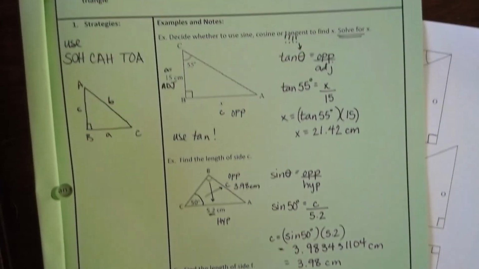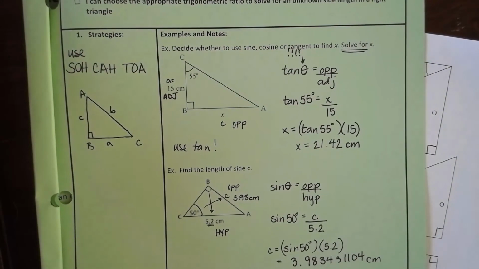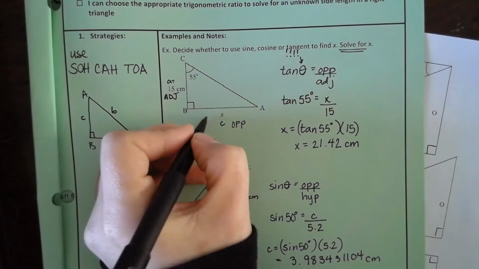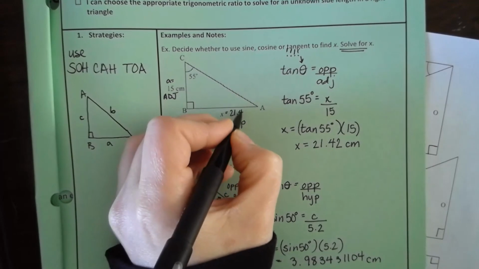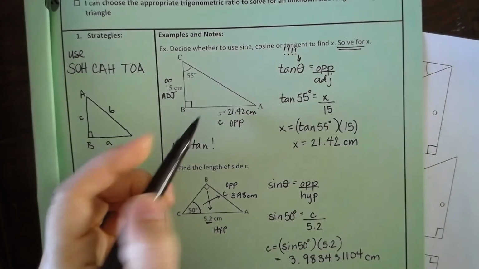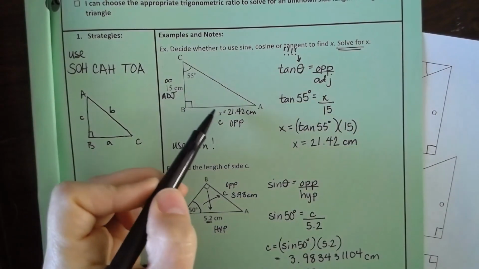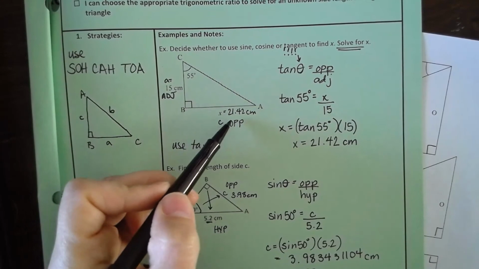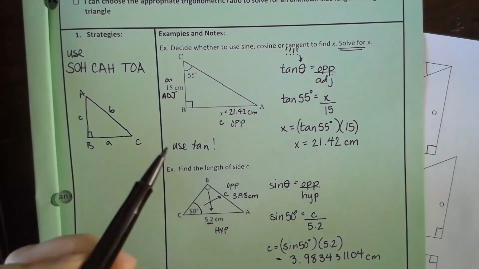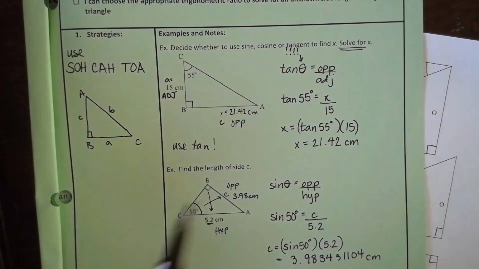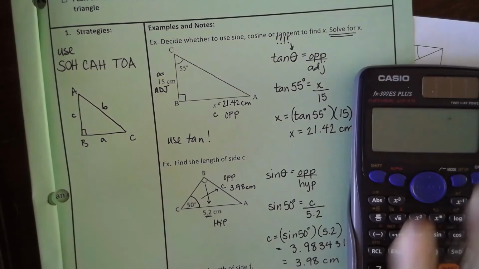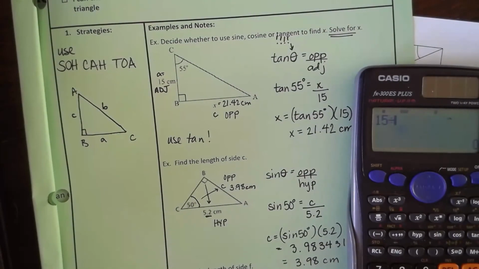Okay, same with this first question here. How reasonable is 21.42 centimeters here? Well, is it in the ballpark with 15 centimeters? Absolutely. And what I mean by that is we didn't get something crazy in our calculator. If we had done something silly like 15 divided by tan 55, we divided instead of multiplying.